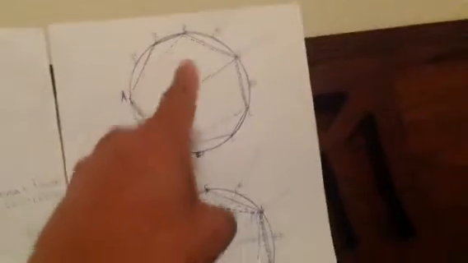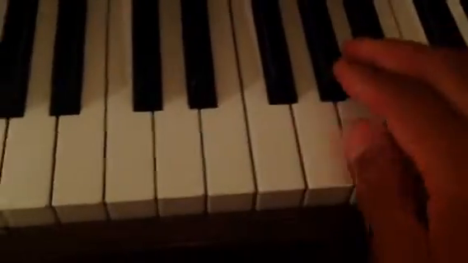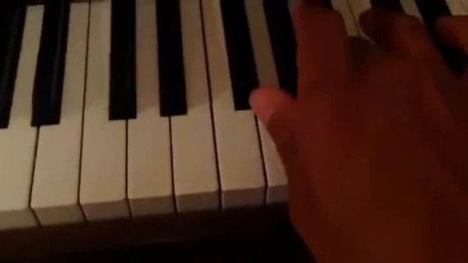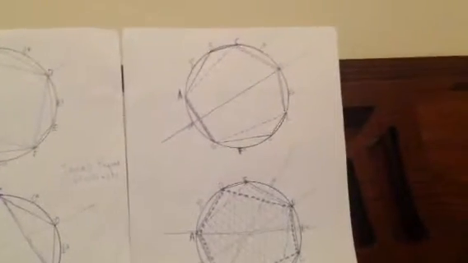What are the notes? So the other notes are C, D, E. So that's in its pentatonic form.